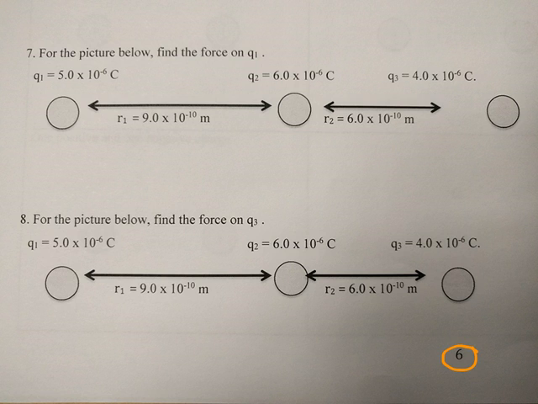So we essentially always identify which one you want to have the force on. It has a picture drawn for you. It says, for the picture below, find the force on Q1. So we're going to talk about everything in relation to this. And it is a positive charge. Notice all of these are going to be a positive charge. So remember that when you're deciding direction.